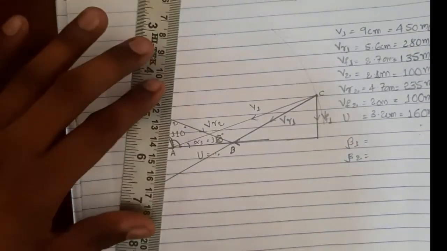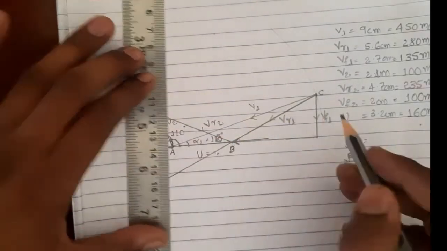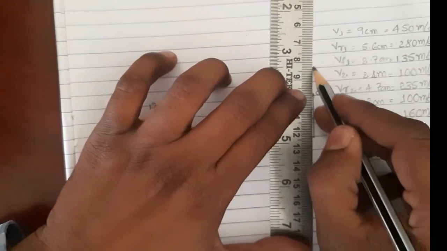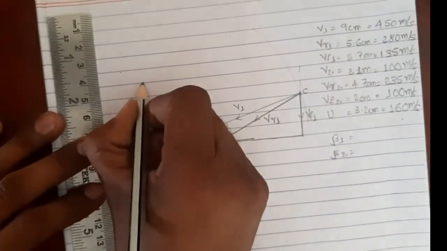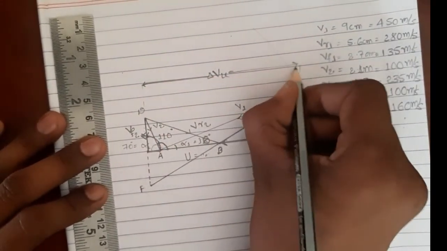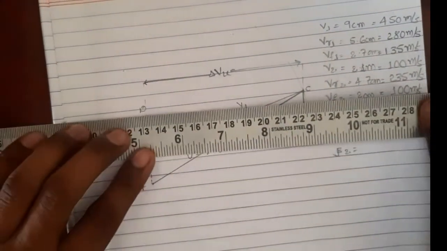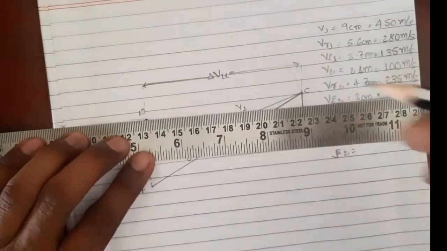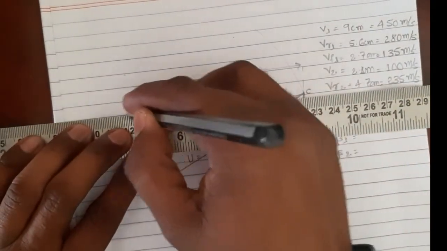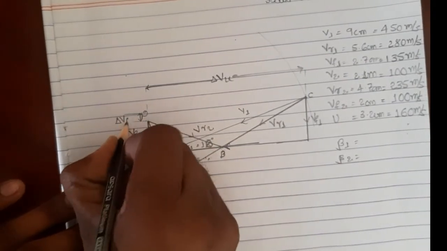So I have to measure beta 1 and beta 2. This radial distance is my delta VU, right? And also this distance, the distance between the tips, is my delta VF, right?